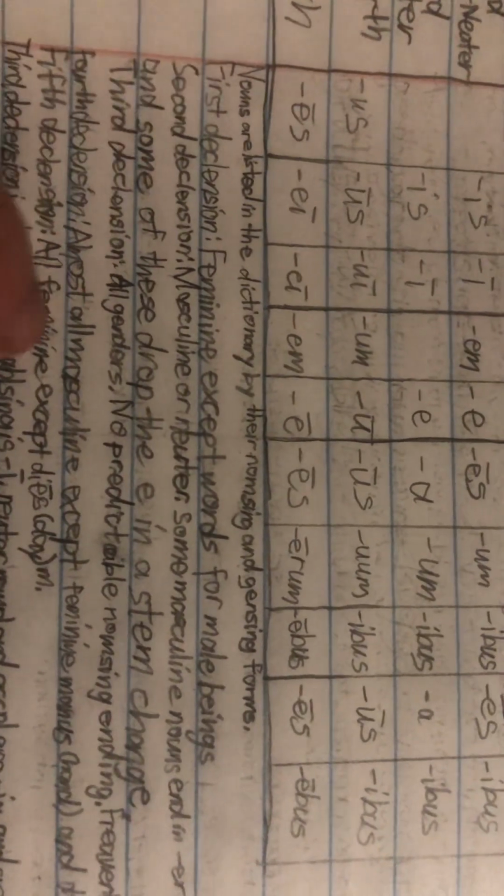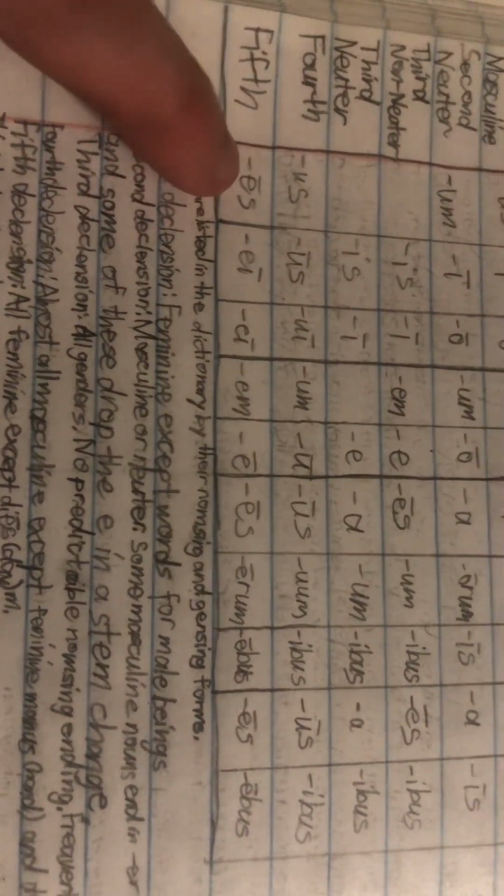Next is the fifth declension, the smallest declension. All of these are feminine, except dies, the word for day, which is masculine. The ending is es, ei, ei, em, e, es, erum, ebus, es, ebus.